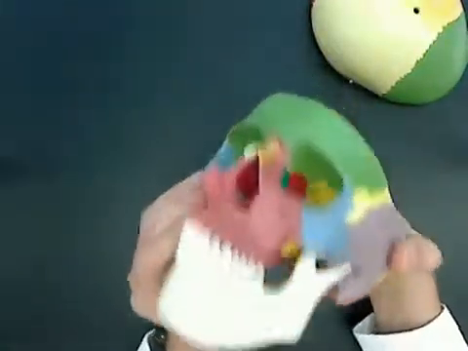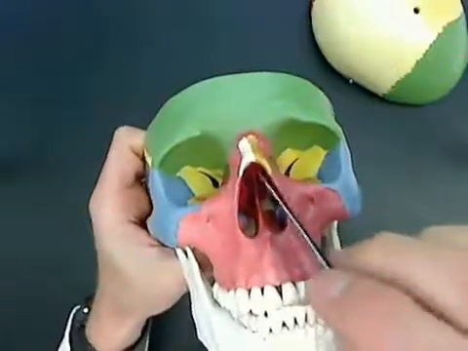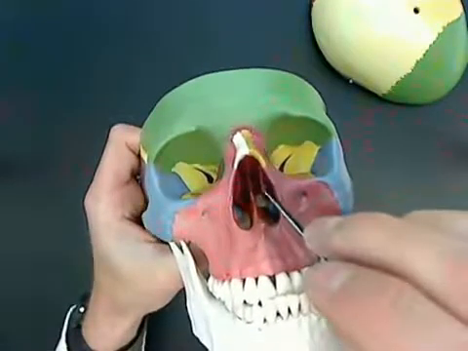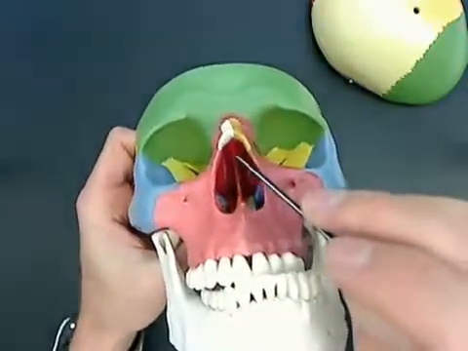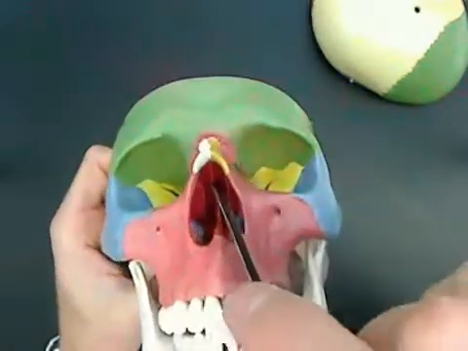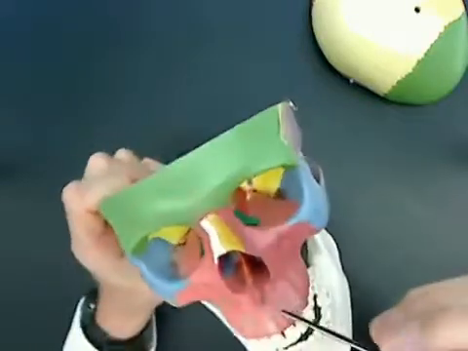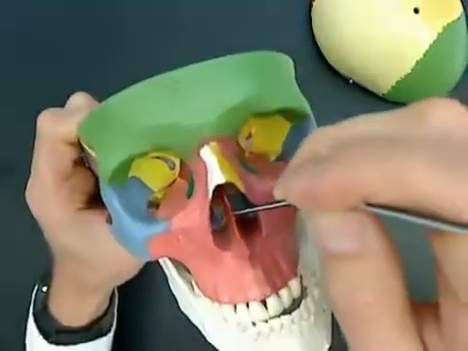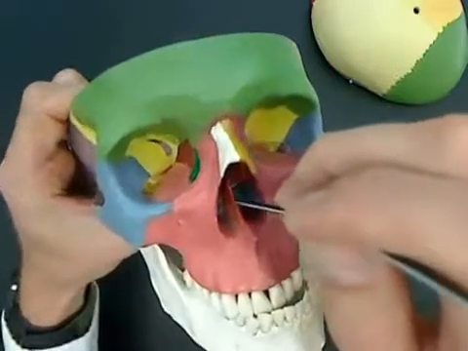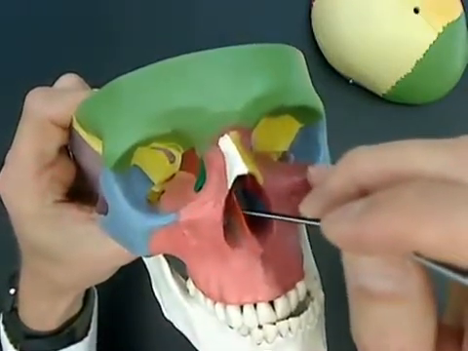You can also see the ethmoid bone if you look inside of the nasal cavity. It has these three pieces of bone coming down. And that one in the center right on the top is the perpendicular plate. It makes up the very top of the nasal septum. The orange bone that's inside of here is the vomer. So that's the vomer bone.